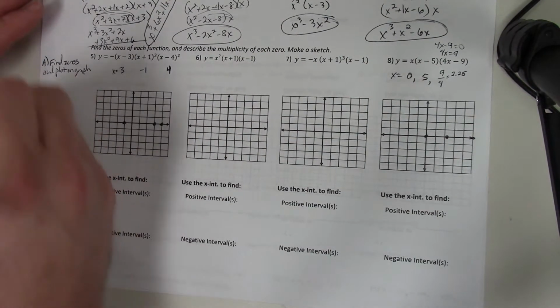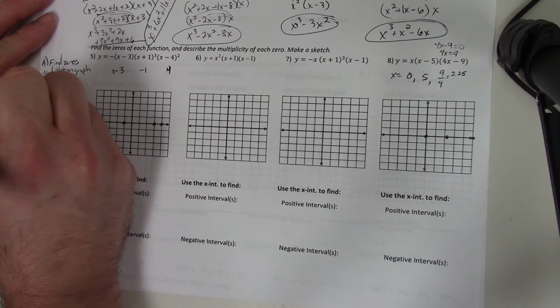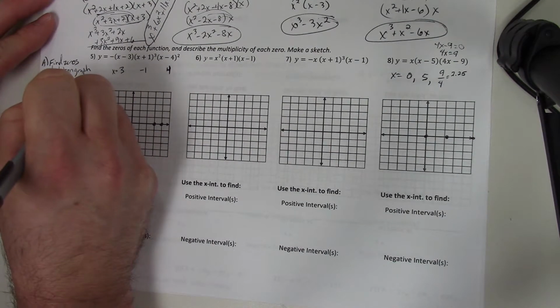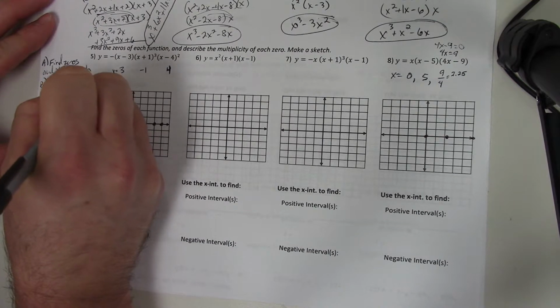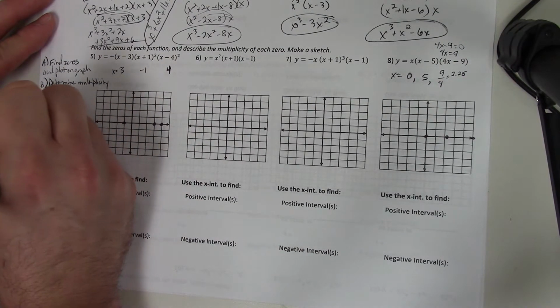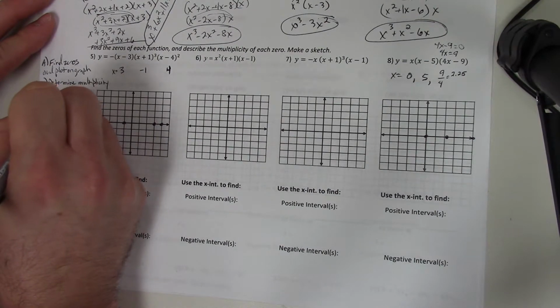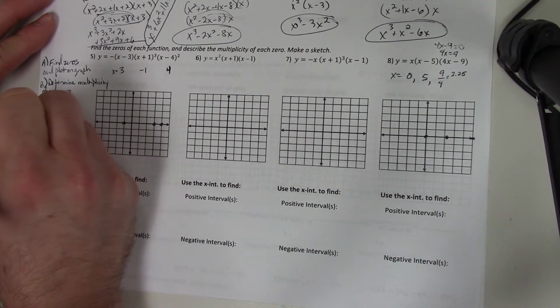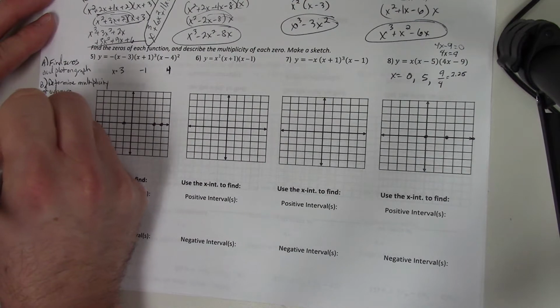The next step is step B. Determine multiplicity of each zero. What I mean by that is whether it's odd or even.